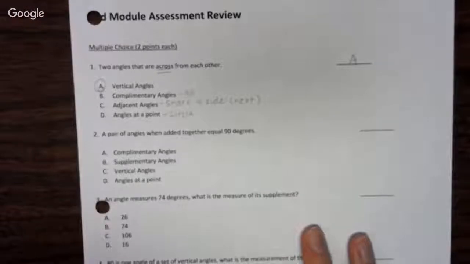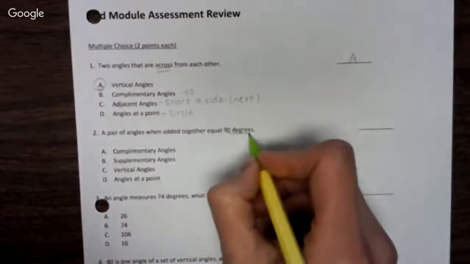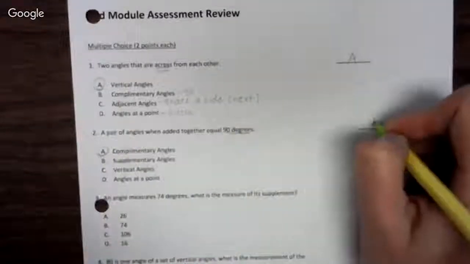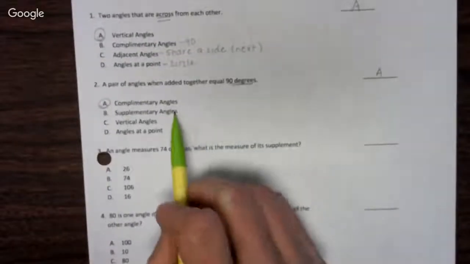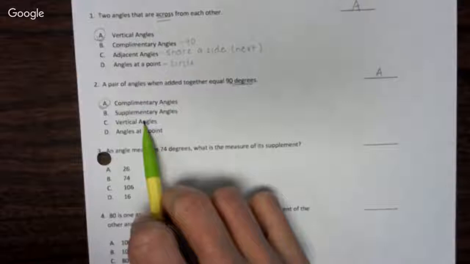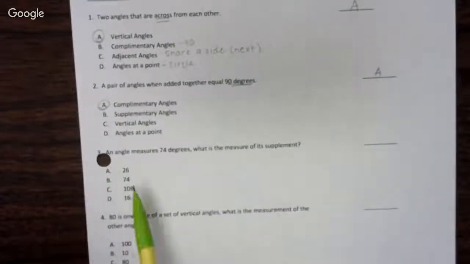Number two, a pair of angles when added together is 90. 90 means it's complementary. Supplementary means they add up to 180. Vertical means they're across from each other. Angles on a point may make a circle.